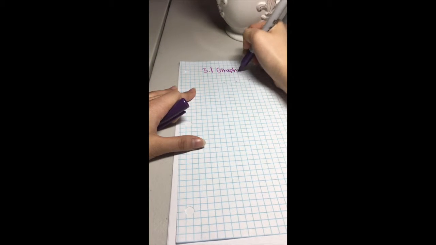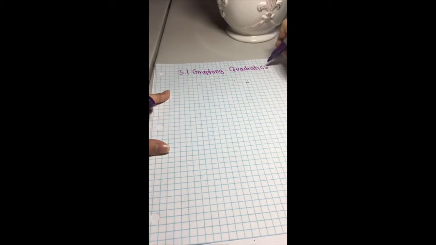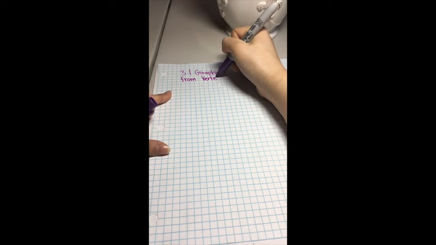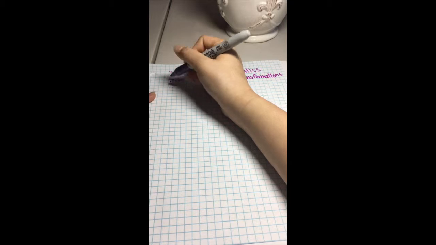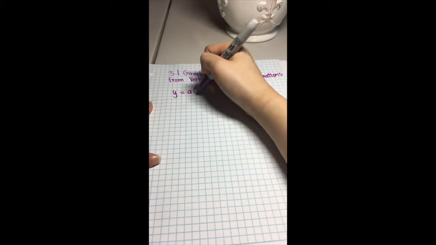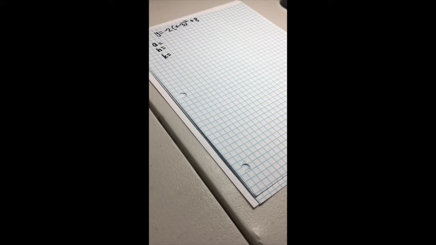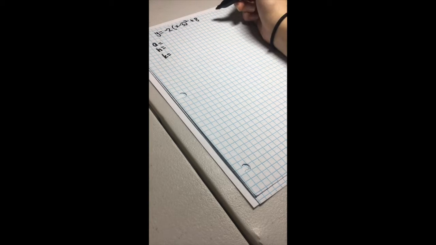Okay, our lesson today is 3.1 Graphing Quadratics from Vertex Form and Transformations. The equation we'll be focusing on today is y equals a(x minus h) squared plus k. Our first example is y equals negative 2(x minus 3) squared plus 8.